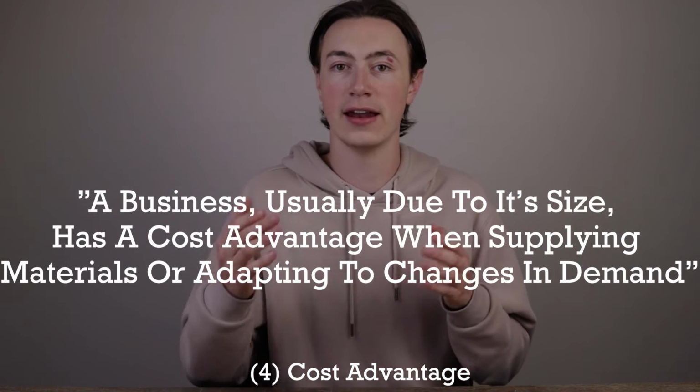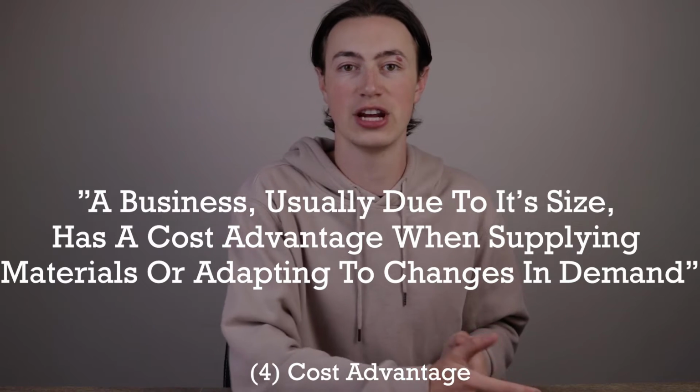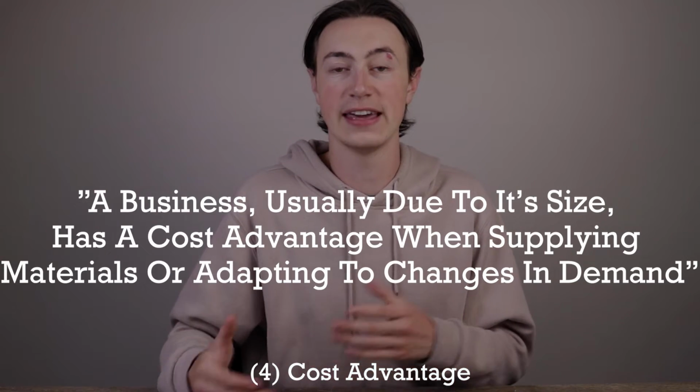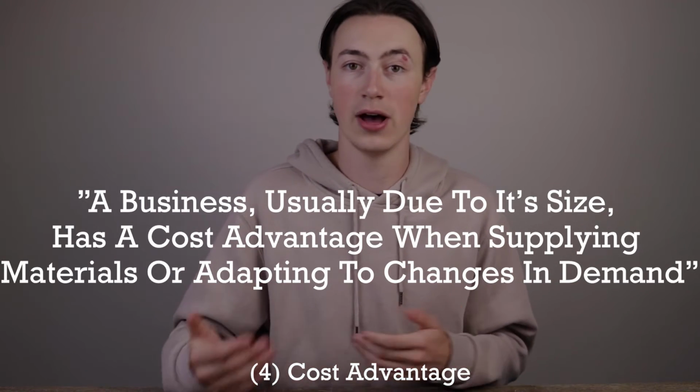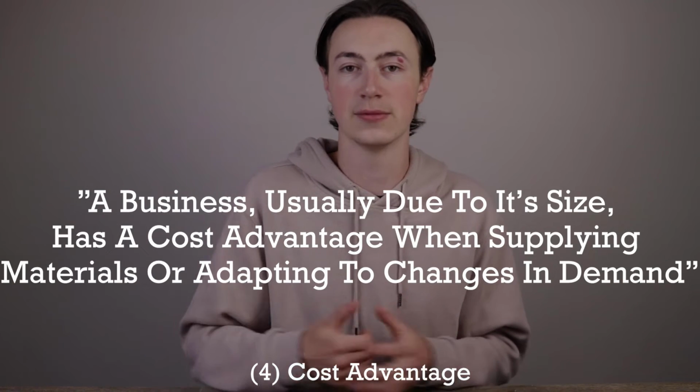Maybe it means that they can supply raw materials at a cheaper price, or it might mean that they can adapt to changes in supply and demand much more quickly than their smaller competitors. A great example of this is Thor Industries, one of the businesses that I am invested in. Thor Industries in the US specifically has 50% market share of all RVs.